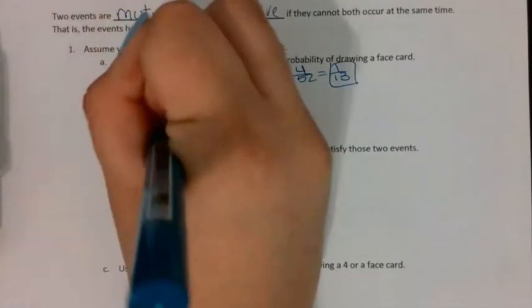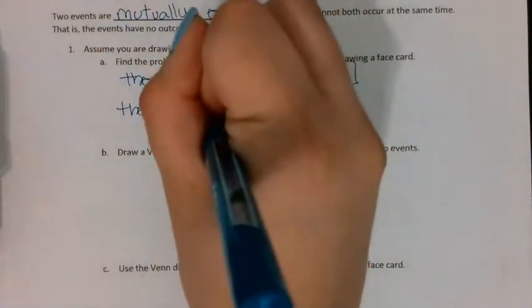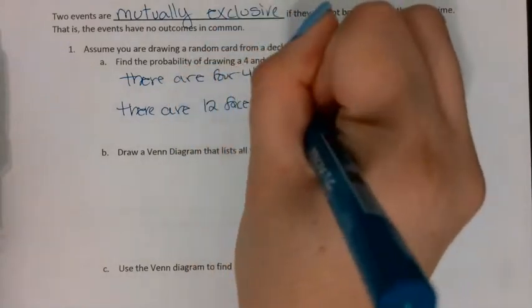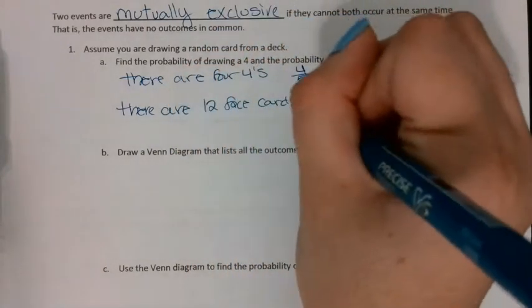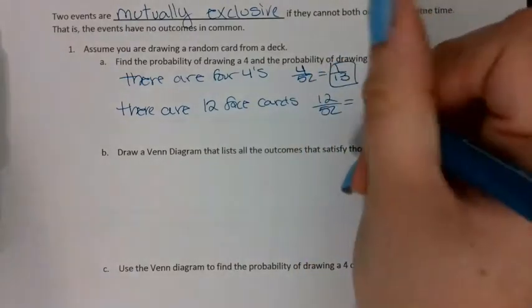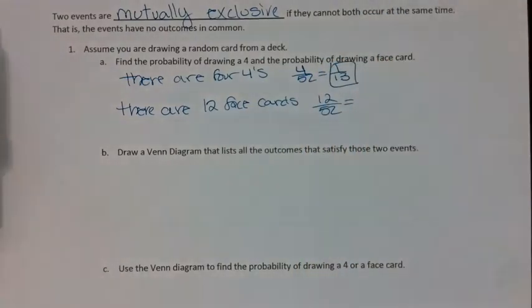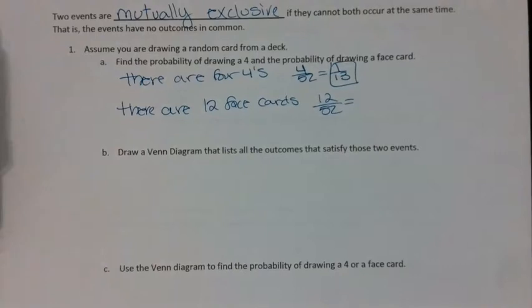For the face card, there are 12 of those. So I have 12 over 52, which simplifies to, that one I don't know off the top of my head, 3 over 13.